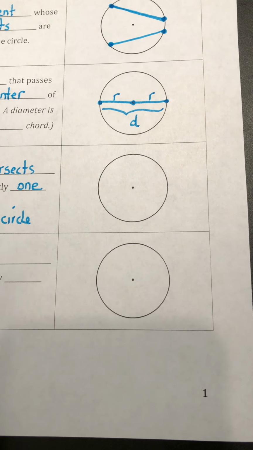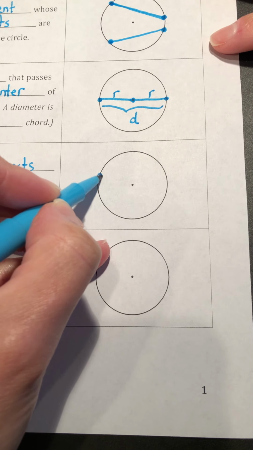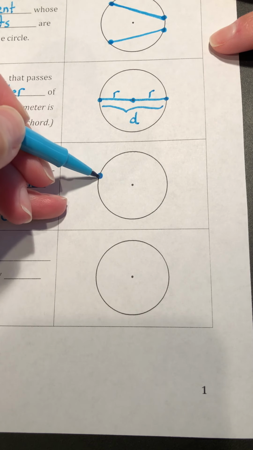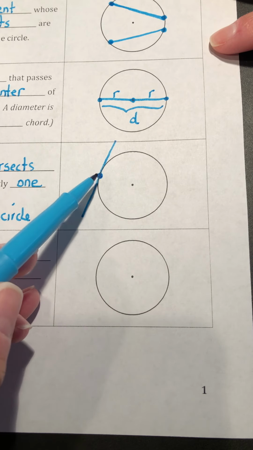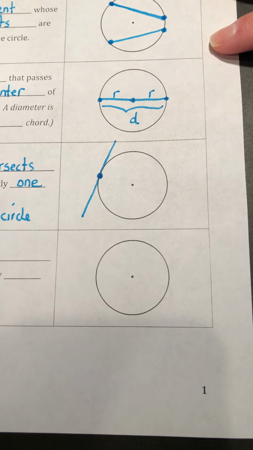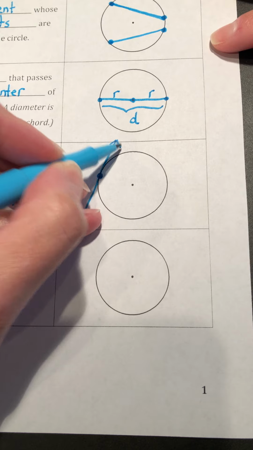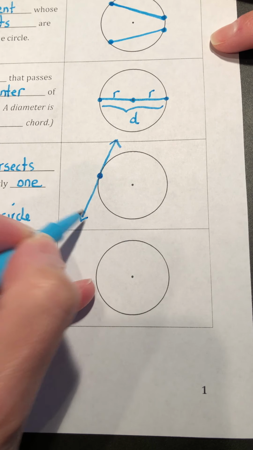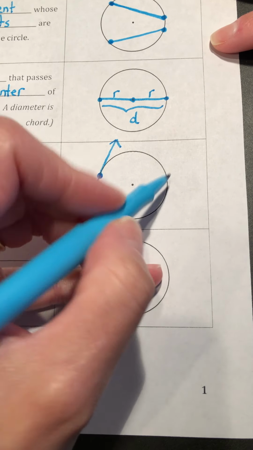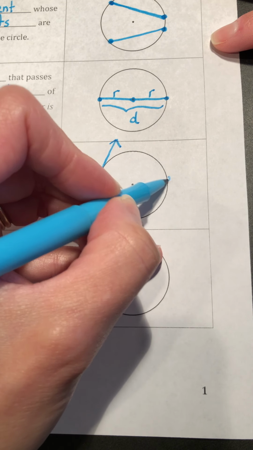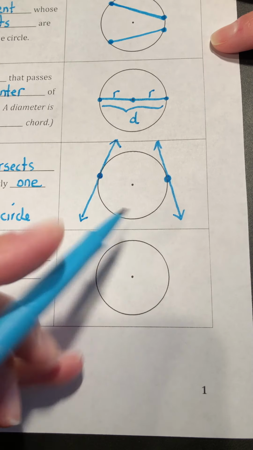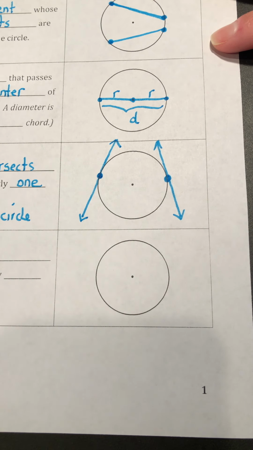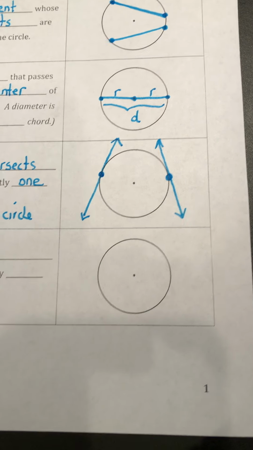So if I have a circle and I have a point here, a tangent line looks like this. It touches the circle in exactly one point. And theoretically, because it's a tangent line, I really should put arrows to show that it extends infinitely in either direction. Let me draw another tangent line here. The key feature of this tangent line is that it touches the circle in exactly one point. And again, to be a tangent line, it has to be outside of the circle.